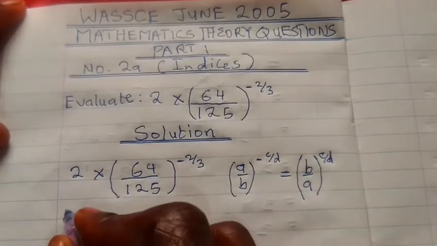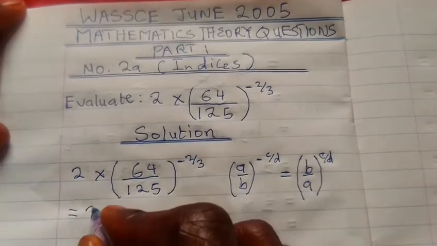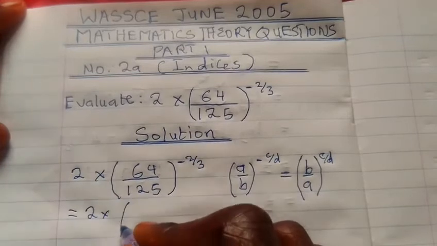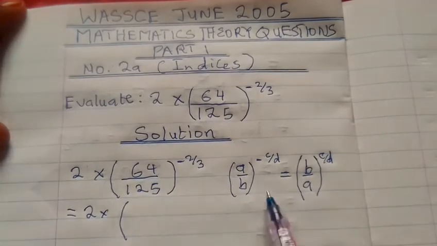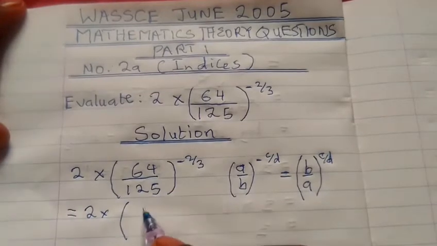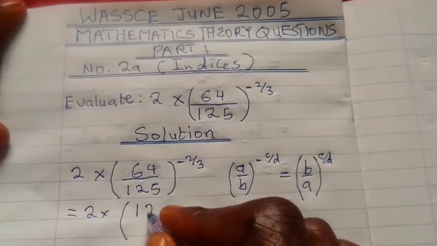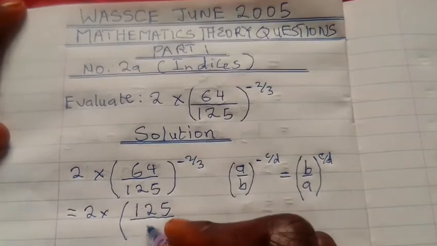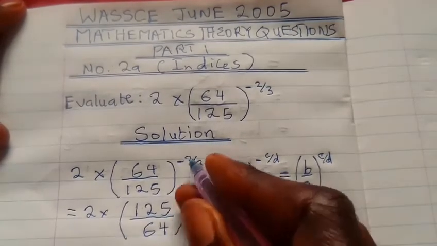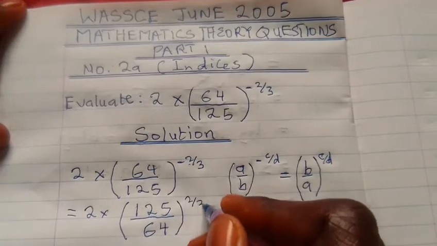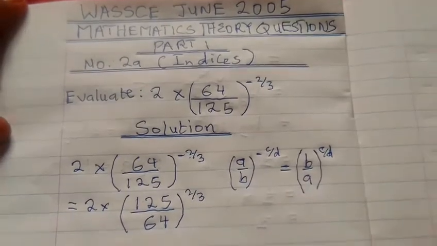Quickly applying that law, here we have 2 multiplied by the bracket. We send our 125 up, then our 64 comes down. So here we have 125 upon 64, and the minus sign disappears and we now have just 2 upon 3.